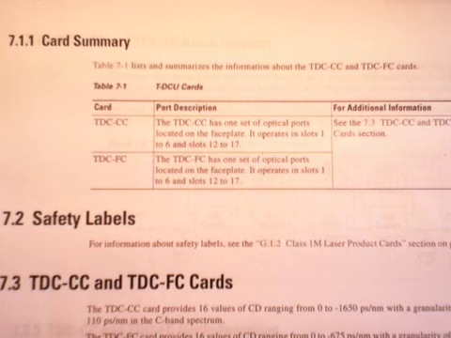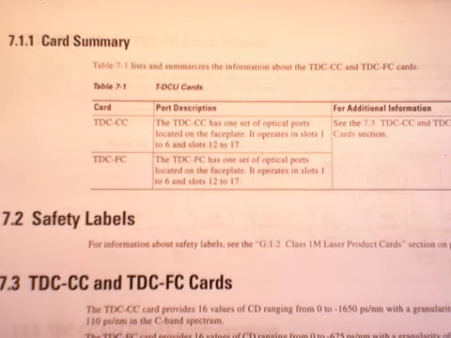Okay, and I'll show you these two cards here.